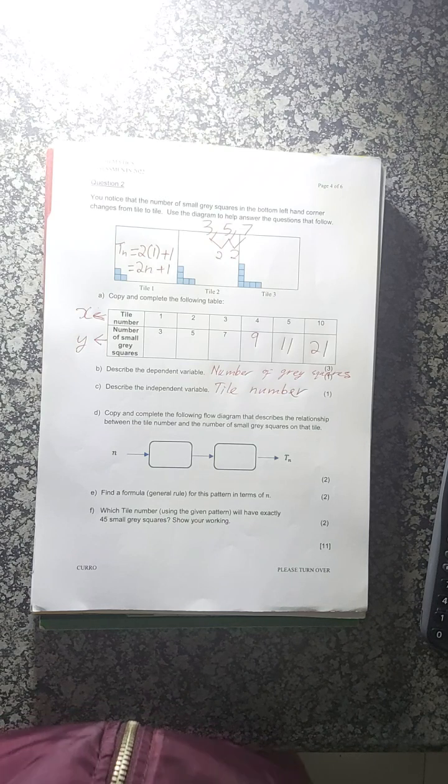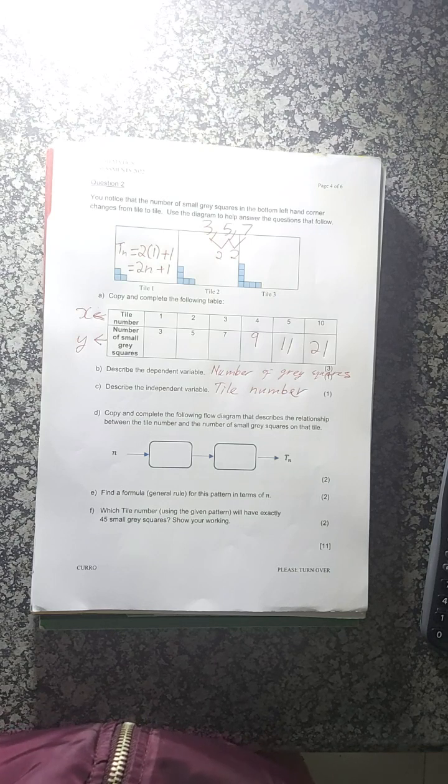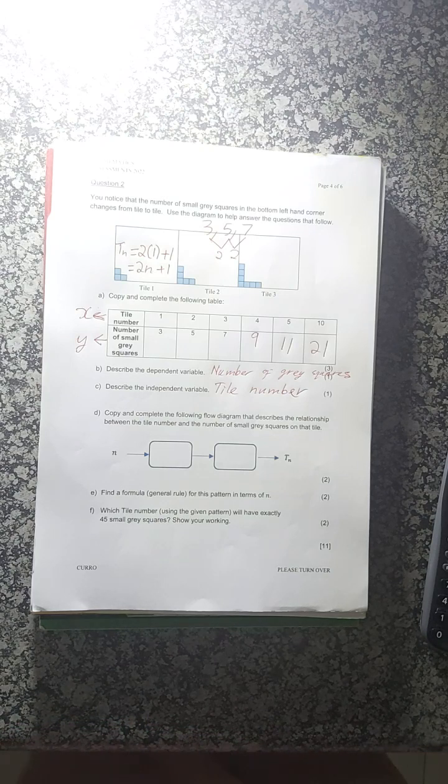D says copy and complete the following flow diagram that describes the relationship between the tile number and the number of small gray squares on the tile. Can you guess where we're gonna get our answers, guys, for this particular question? I will tell you if you've not guessed.